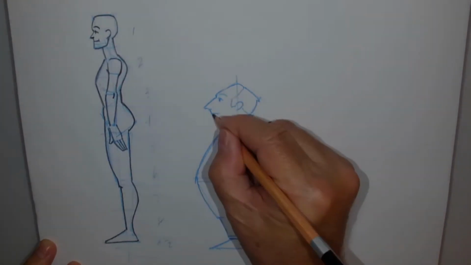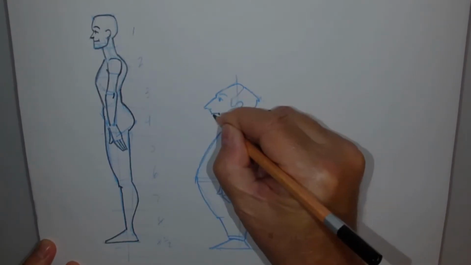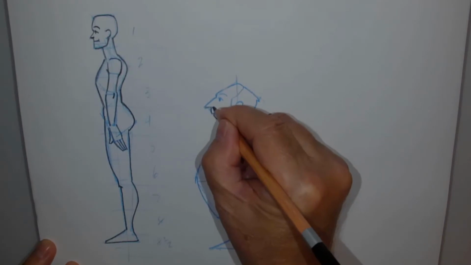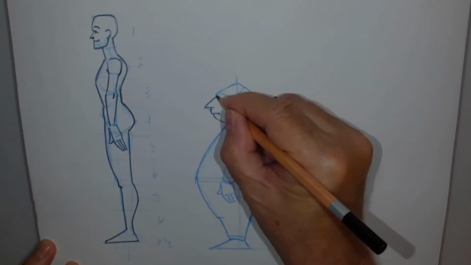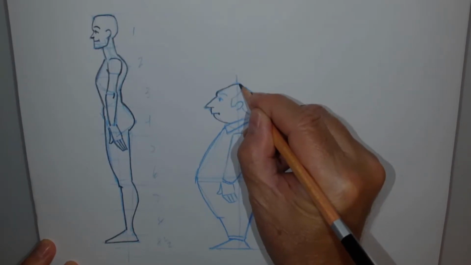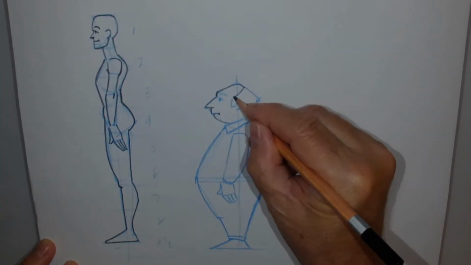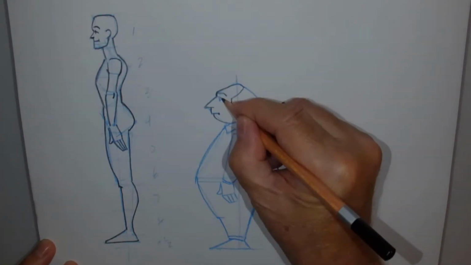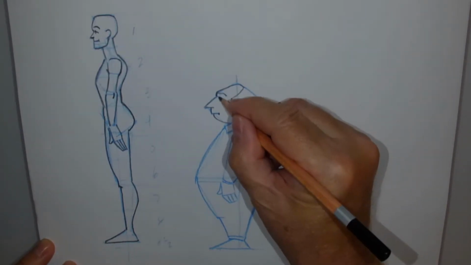Okay, so I can just pencil line that in. So I'm giving it a bit of a brow, and then that head tapers back into the receding hairline. Oh yeah, and we've got that. And again, the eyes from the side view, you don't see much.